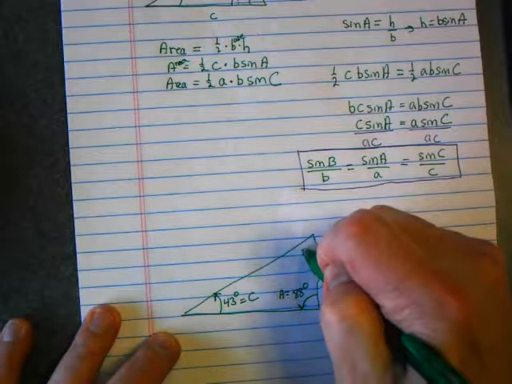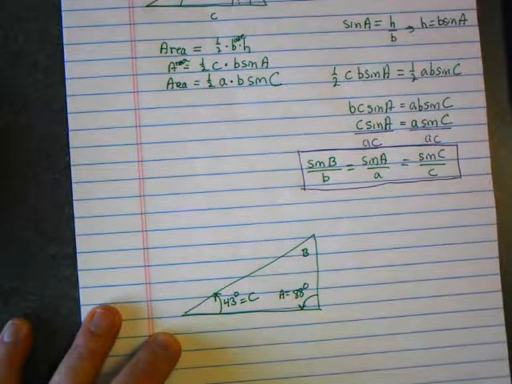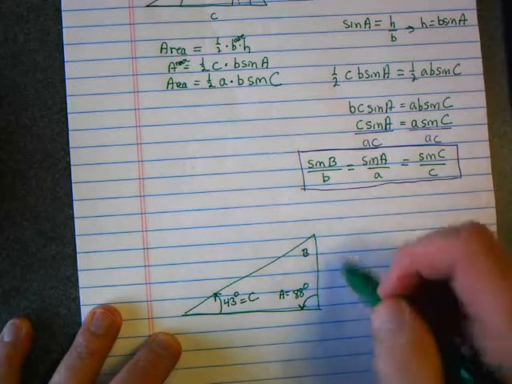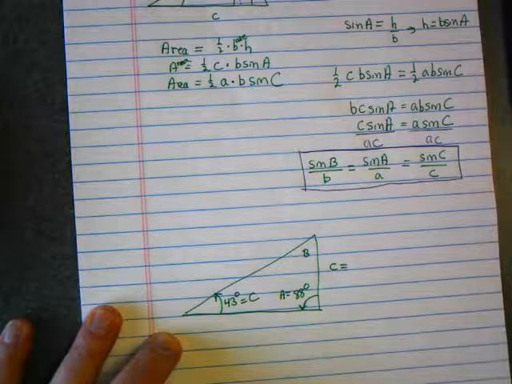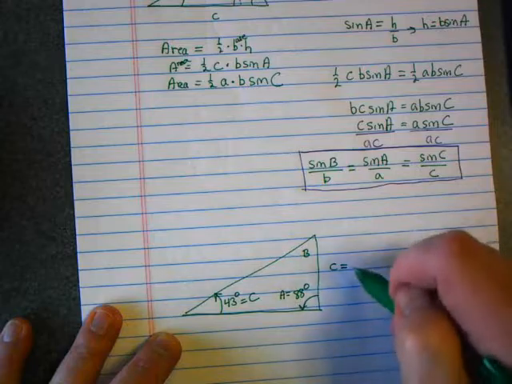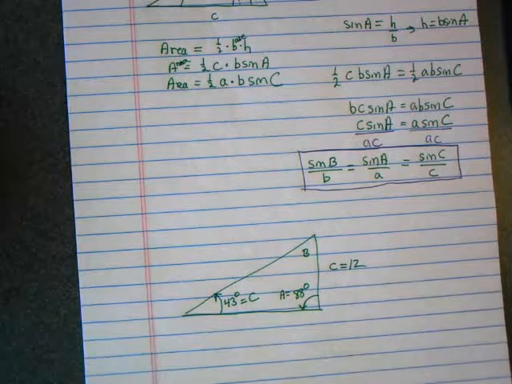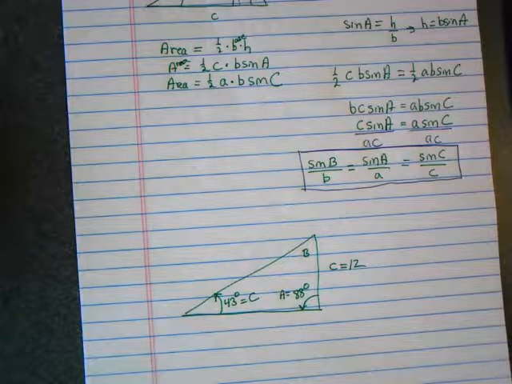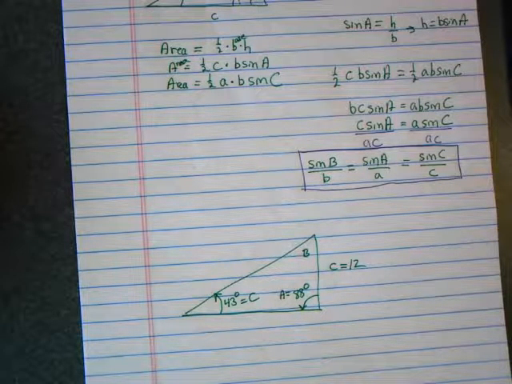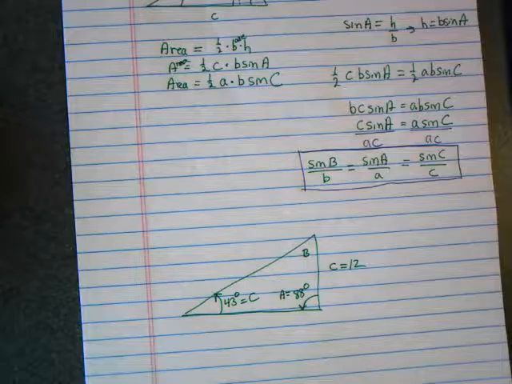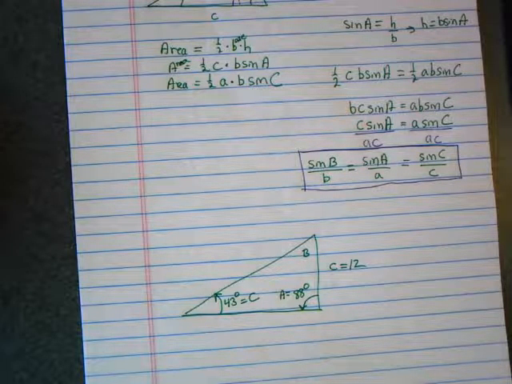All right, so angle B is up here. And then this side over here, this would be little c. Little c is going to have a length of 12. All right, so I want you to solve that triangle. What's the easy thing to find?